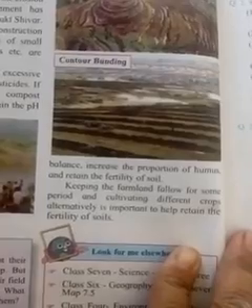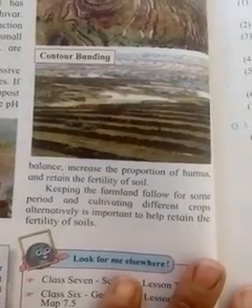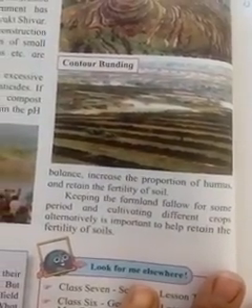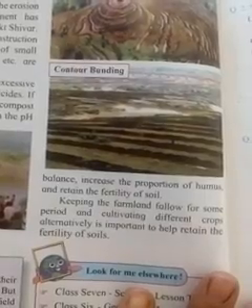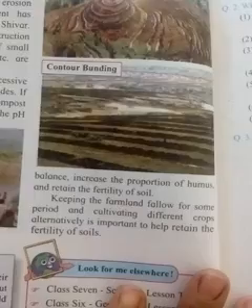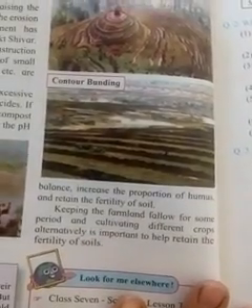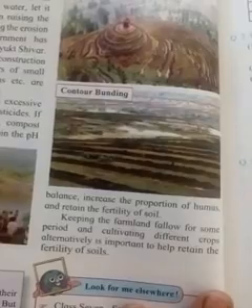They increase the proportion of humus and retain the fertility of the soil. Keeping the farmlands fallow for some period and cultivating different crops alternately is important to help retain the fertility of the soil.